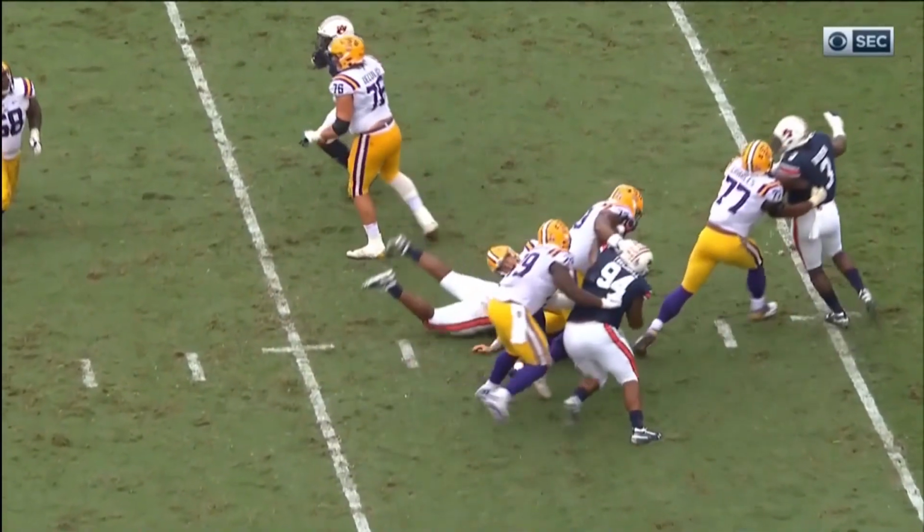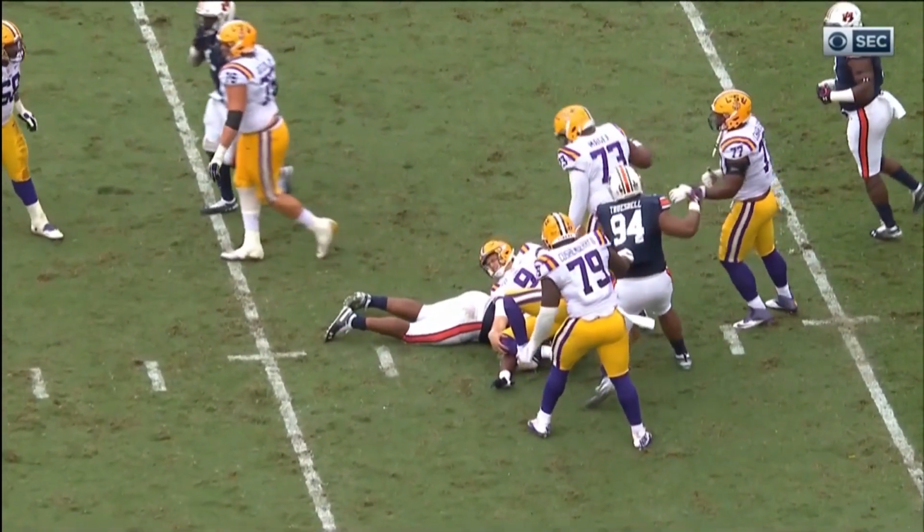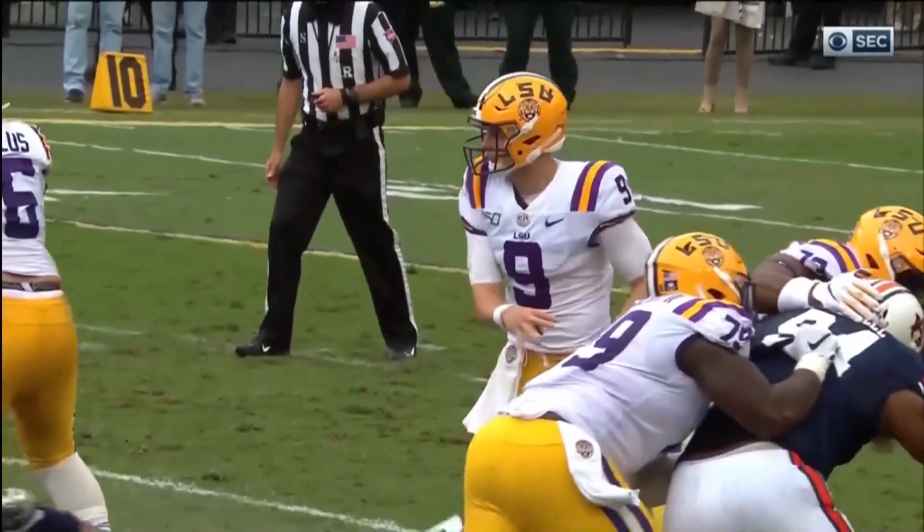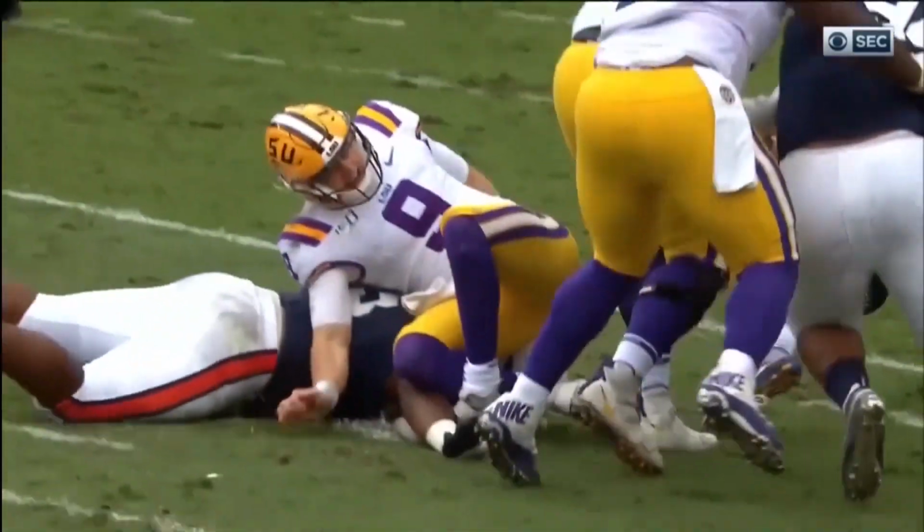You can see why this is a foul. It's a very dangerous play. The passer is in a vulnerable position. He can't defend himself. So this is a good job of getting this low hit on a passer.